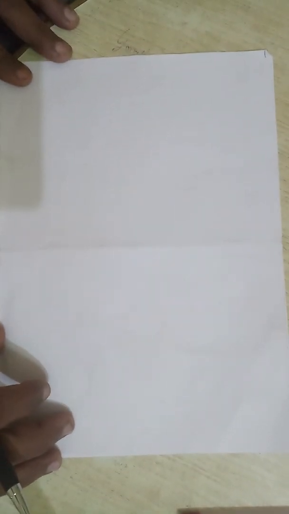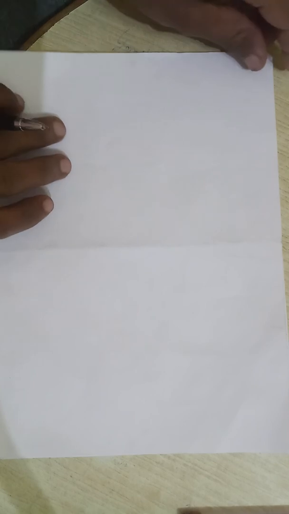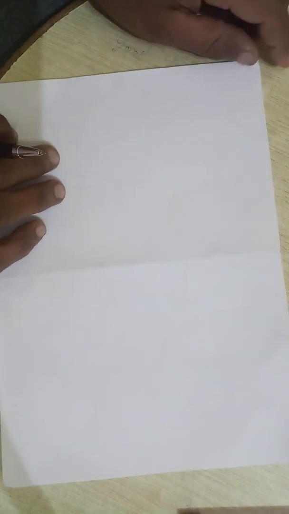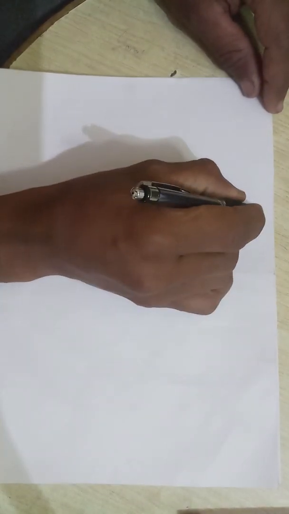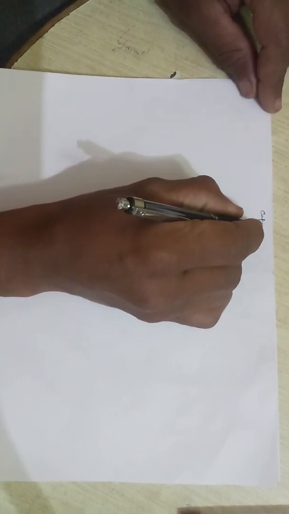We are starting the NCERT syllabus of the 12th class. We have already told you about the new syllabus and exam pattern. Now, our first chapter is reproduction in organisms.